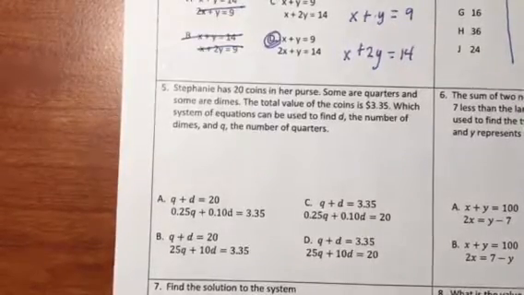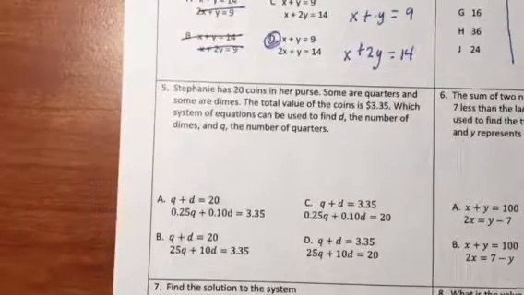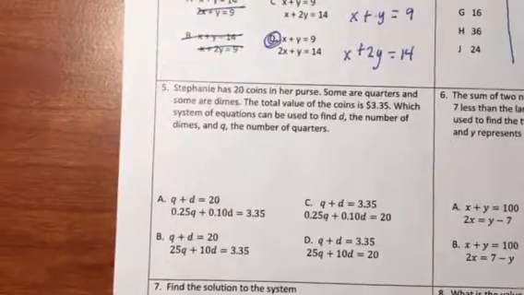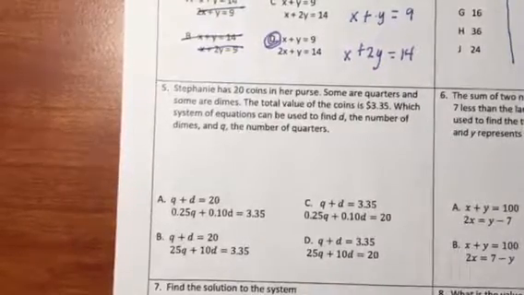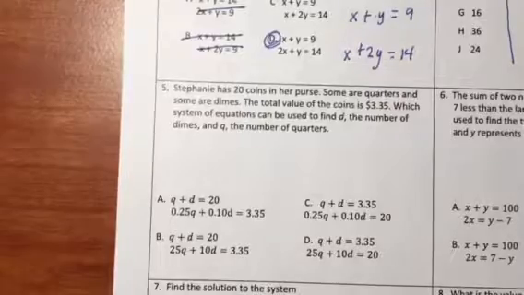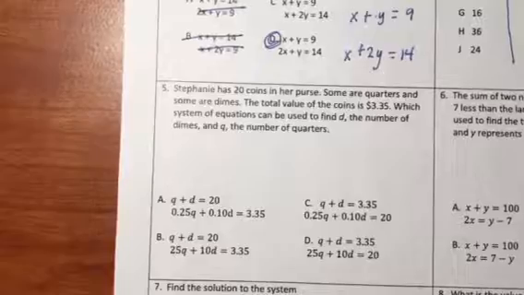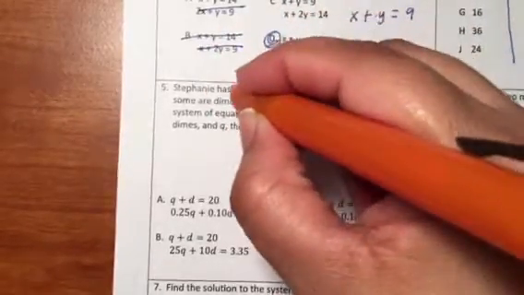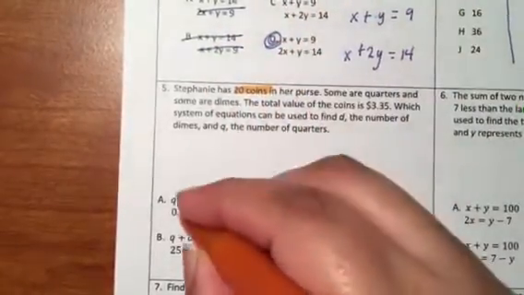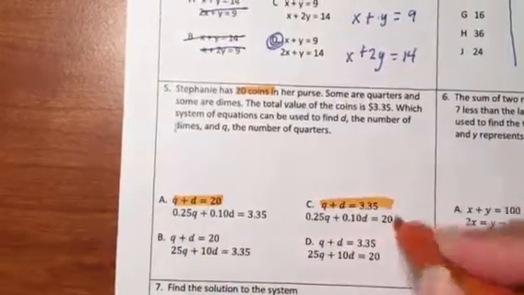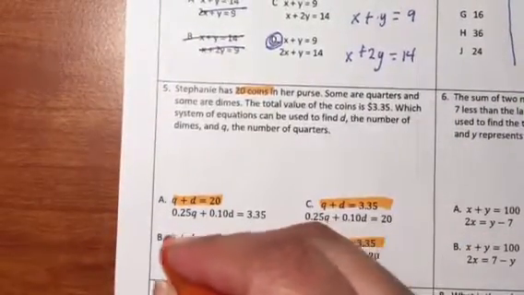So let's see if you guys can remember what you're supposed to do on this problem. Stephanie has 20 coins in her purse. Some are quarters and some are dimes. The total value of the coins is $3.35. Which system of equations can be used to determine D, the number of dimes, and Q, the number of quarters? Okay, so 20 coins. So here's all the ones that talk about the number of quarters.